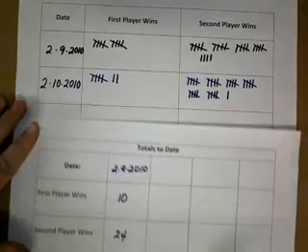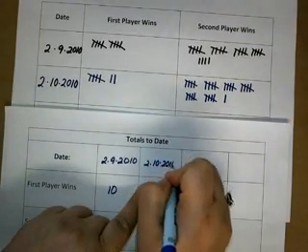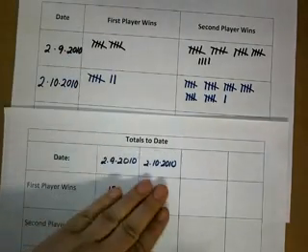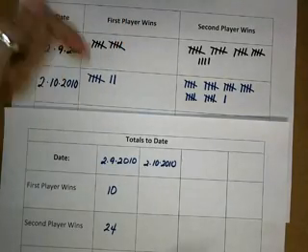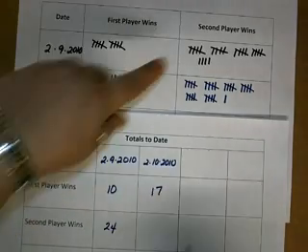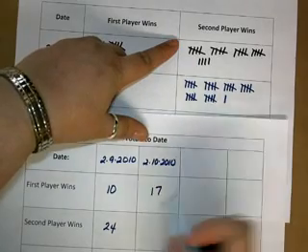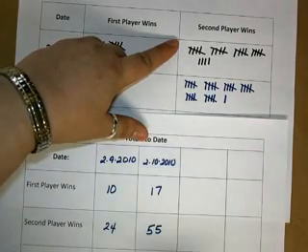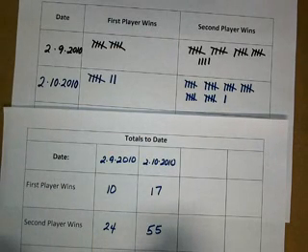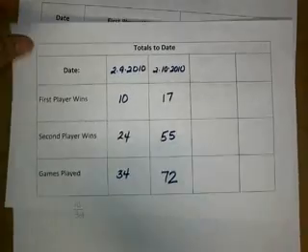Watch what you do now. The statistician's going to come up. They're going to put the date. Now we're looking at the grand total, the cumulative of the first day and the second day. So I have 5, 10, I have 17 wins for the first player, and then we've got 5, 10, 15, 20, 25, 50, and then we have 55 wins for the second player, of a grand total of 72. That is 72 games played over the 2 days.